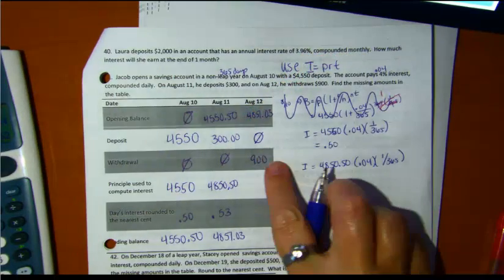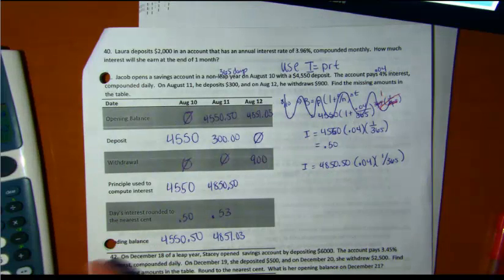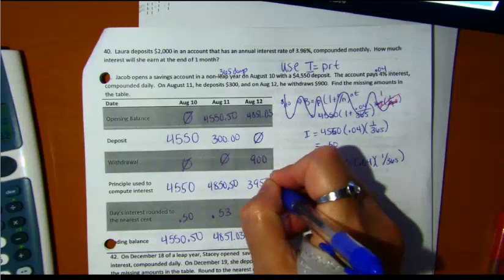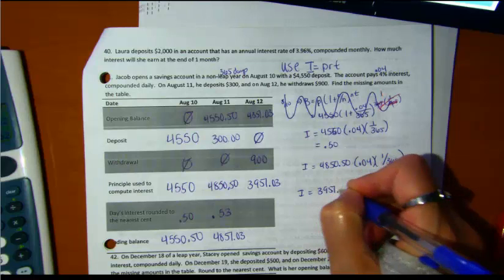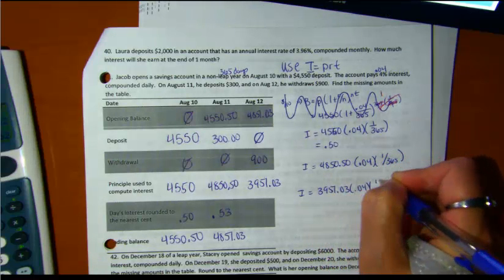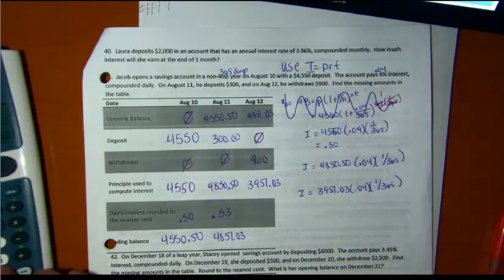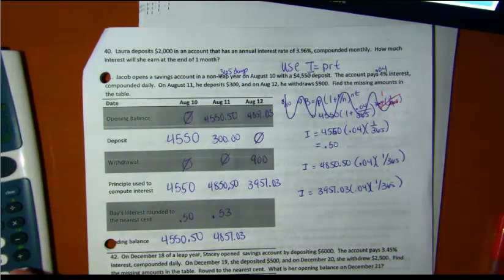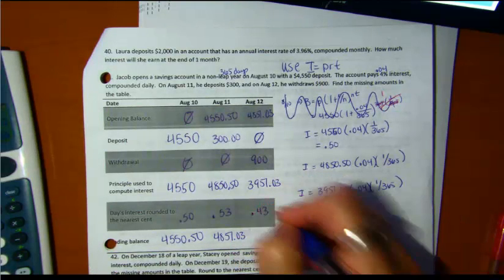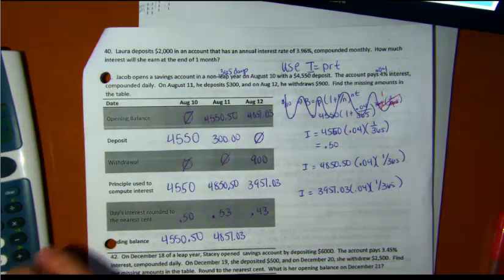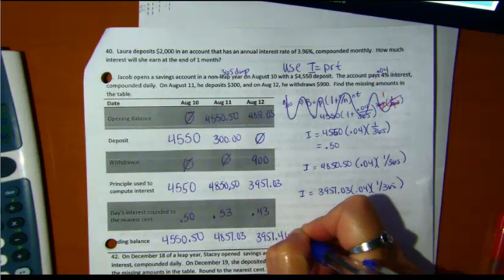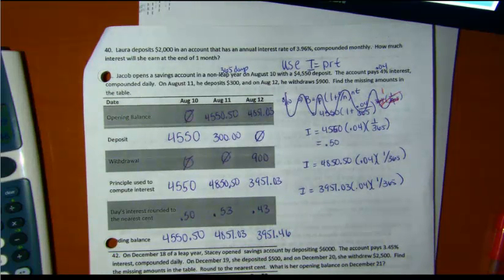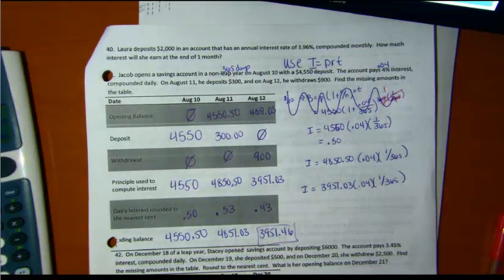He takes out $900. That's what I use to calculate this next interest. So 3951.03 times 0.04 divided by 365. 43 cents. That would be end of day, August 12th.